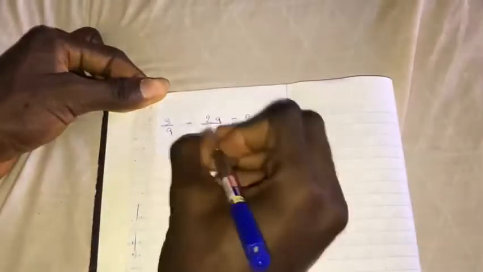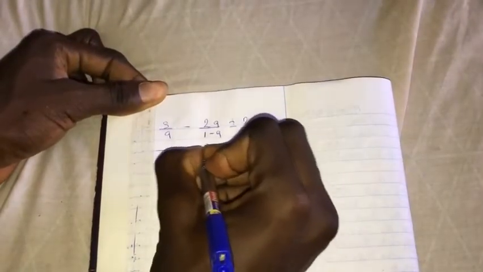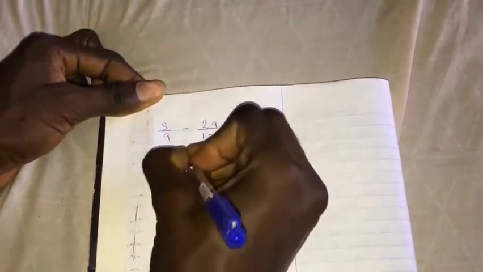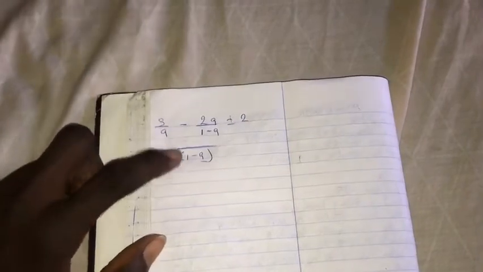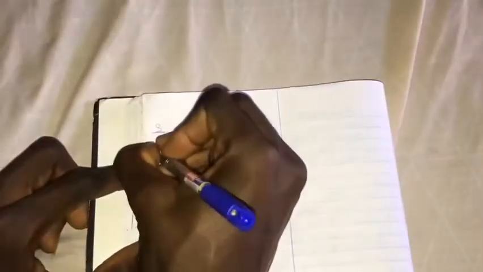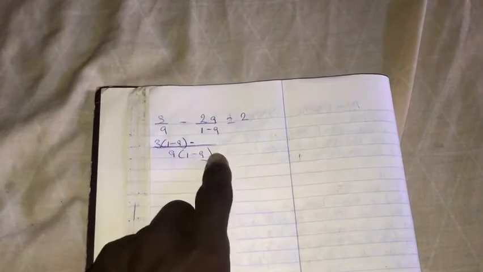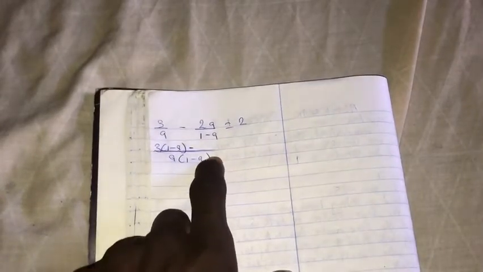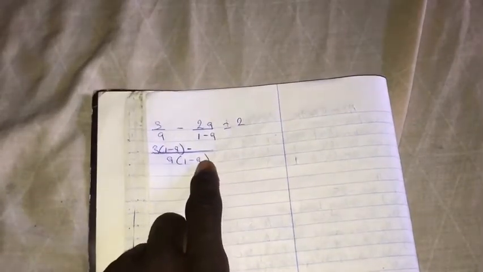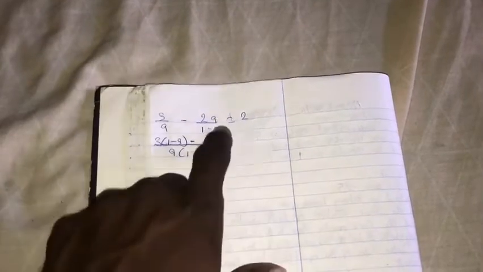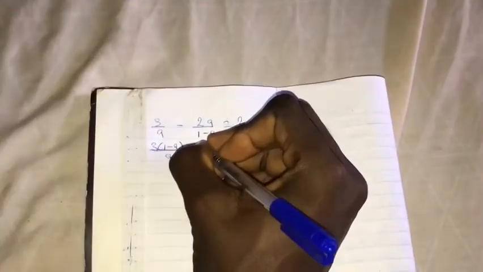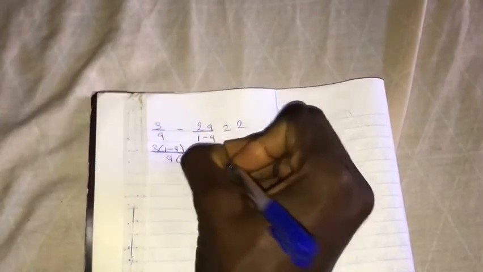So you can just find the LCM of this first side, and the LCM there is a in brackets 1 minus a. So if you divide this by a, you'll be left with 1 minus a. Therefore you multiply 3 by 1 minus a. You put your minus sign. The same here too: if you divide this, you'll be left with a. Therefore it will be a in bracket 2a. Then all over 2 equals 2.